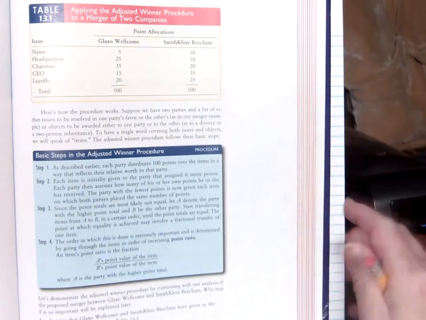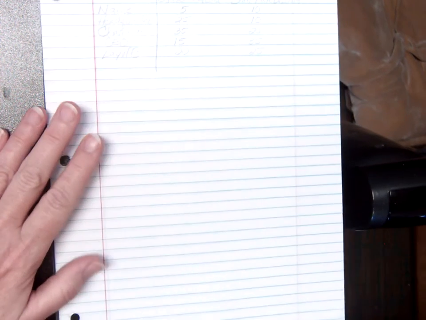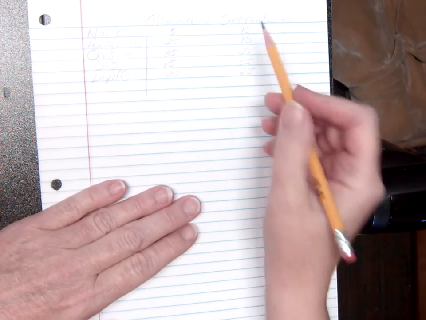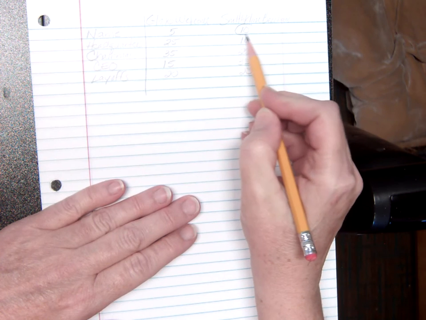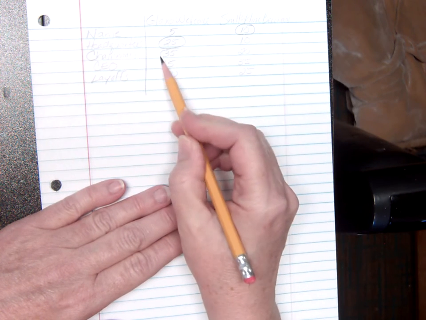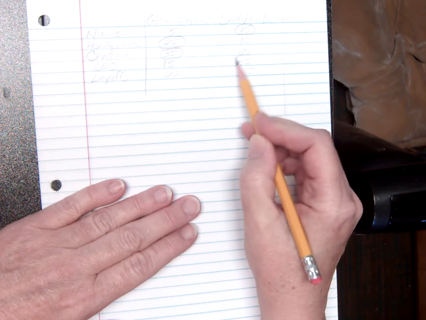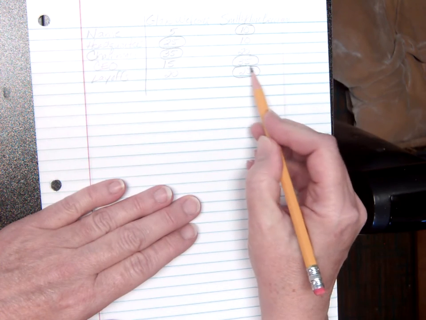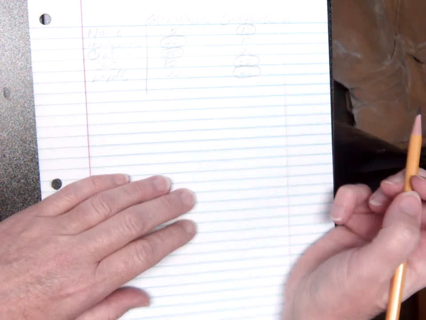Okay, so now let's take a look at how we allocate this. We know that they will add up to be 100. The first thing that we do is we go through and we choose the highest in each category. And that highest is temporarily given to that person.